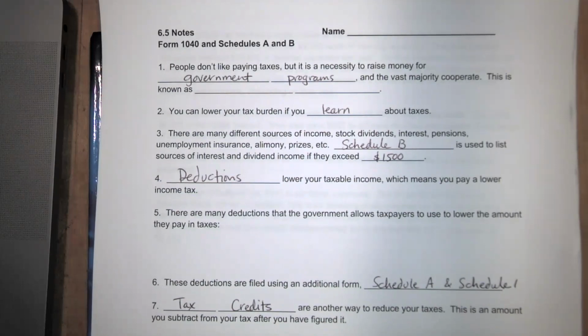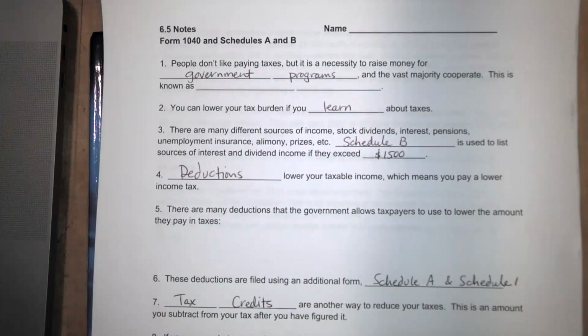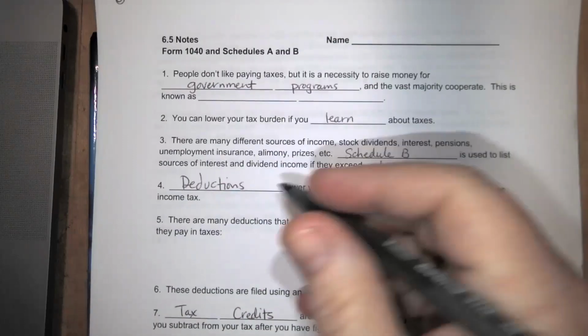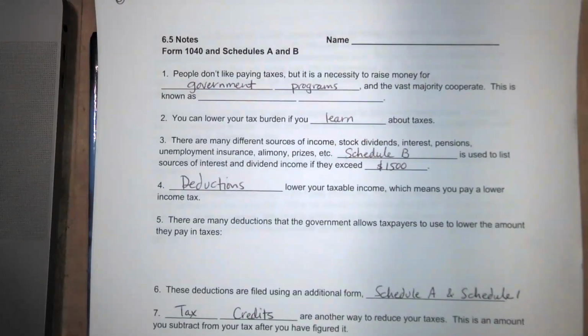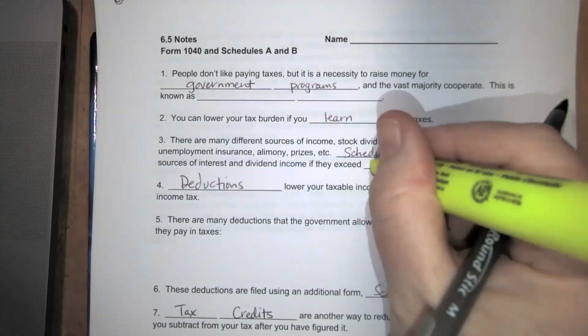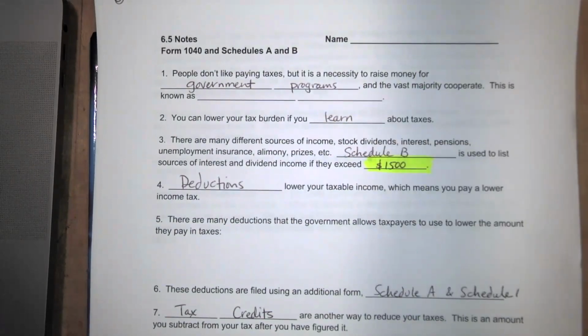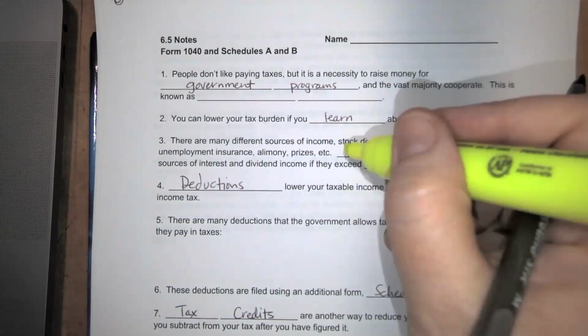So there are many different sources of income: stock dividends, interest, pensions, unemployment insurance, alimony, prizes, etc. The Schedule B is used to list sources of interest and dividend income if they exceed $1,500. So that's important. Whenever we see exceed $1,500, we need to make sure we're using a Schedule B.